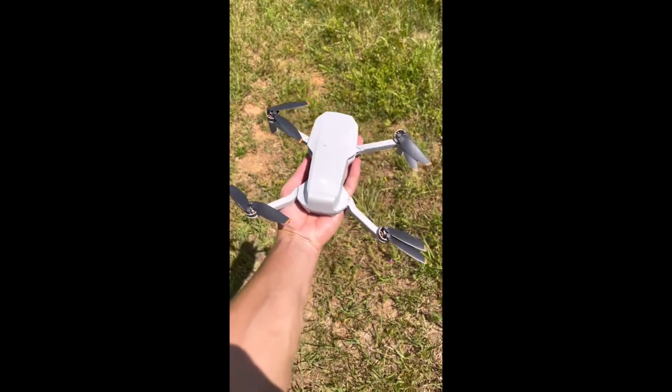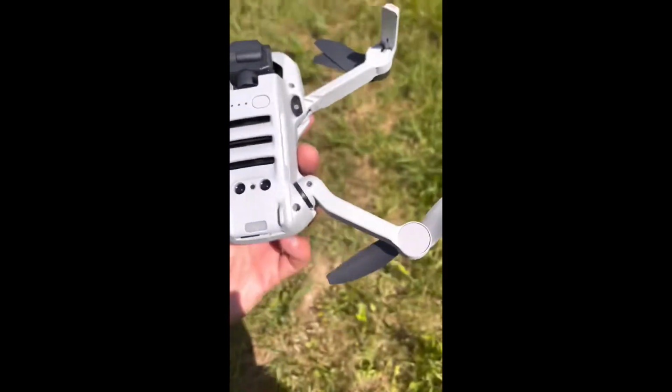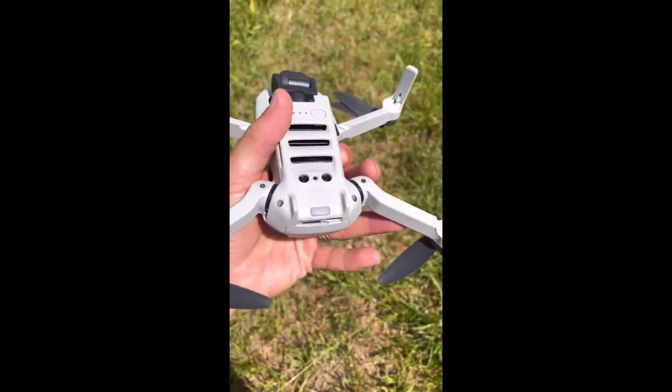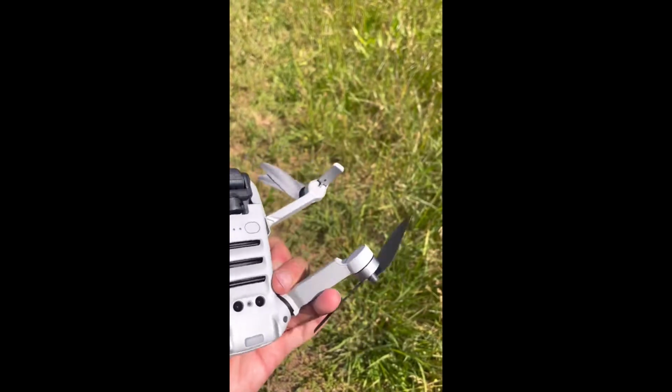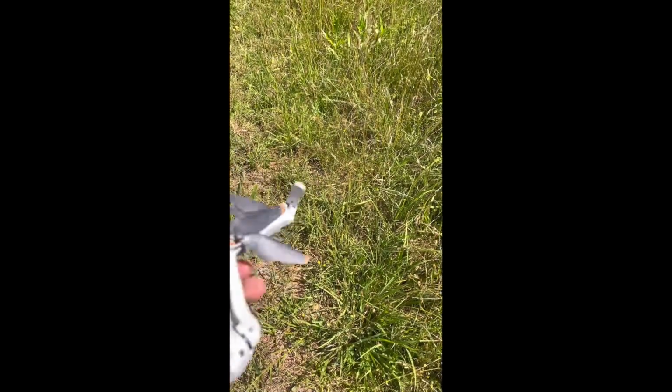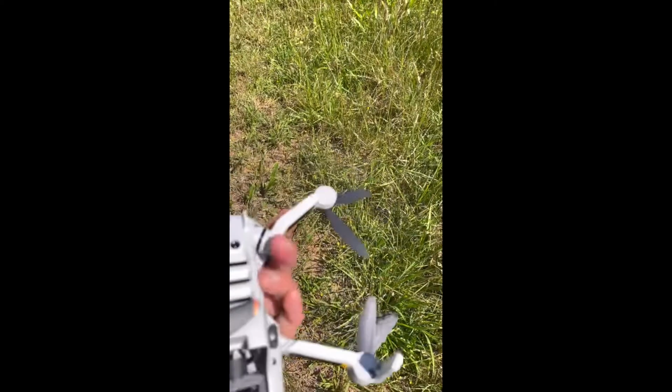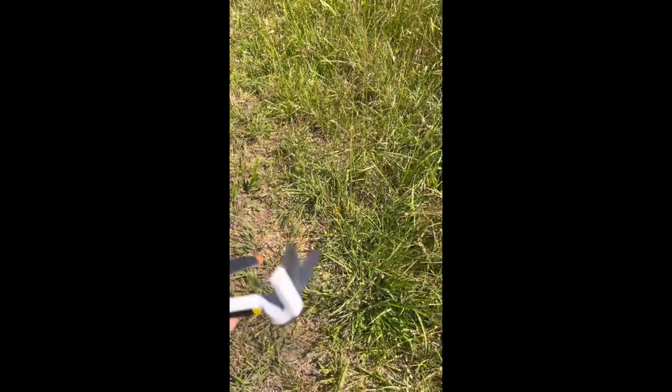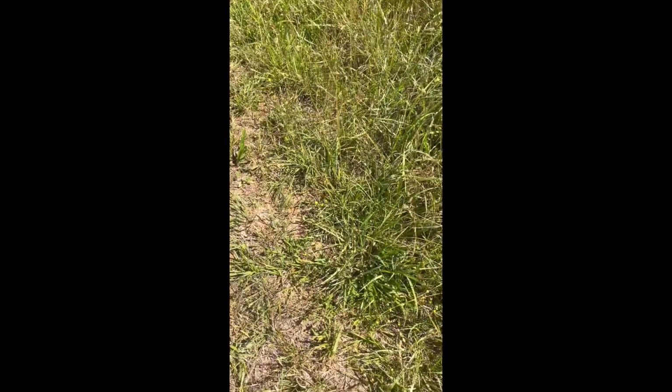This thing is not very big, but it's got a very impressive range, and it folds up even smaller than it is. So to fold it, you just fold this back leg, these back legs in, or arms, I don't know what the proper terminology is.